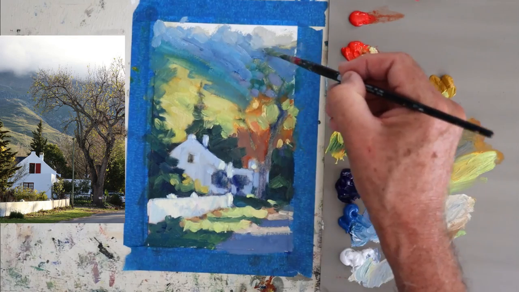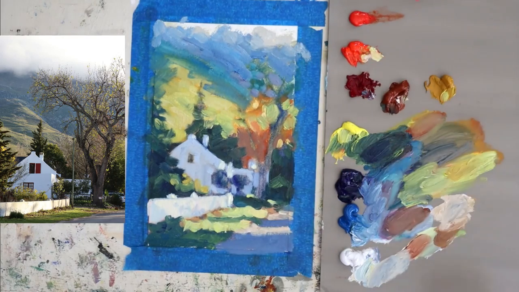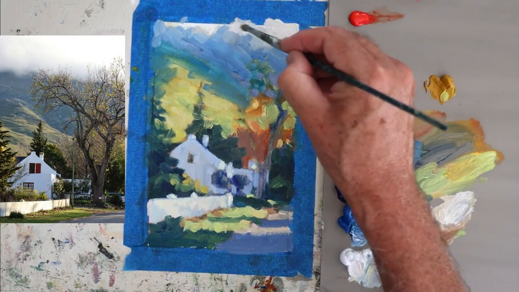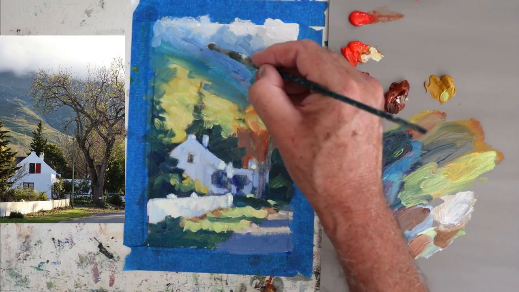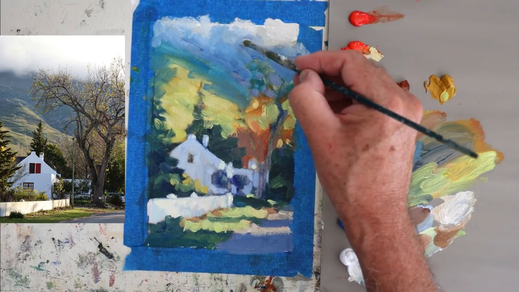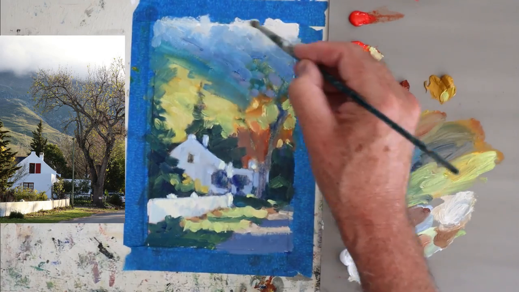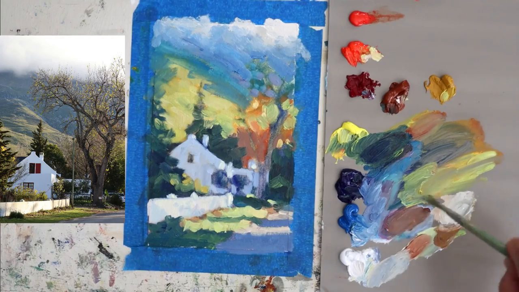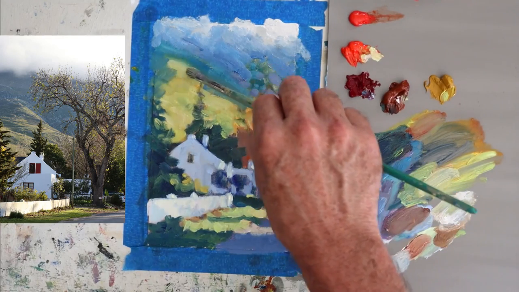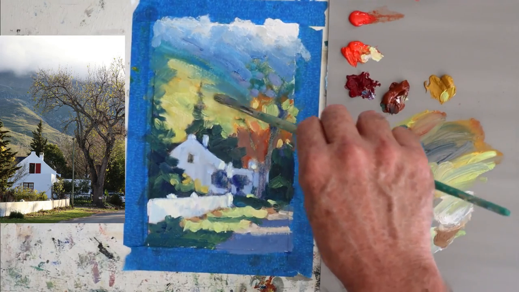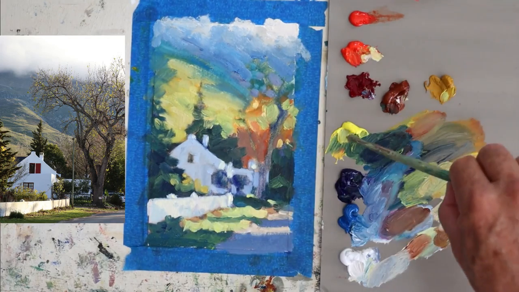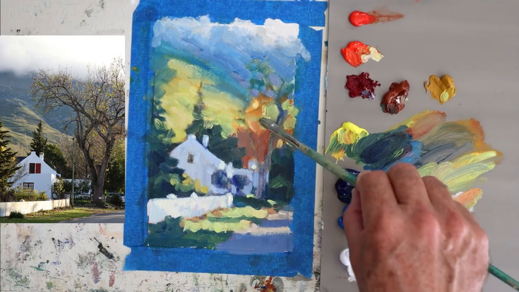Using a sort of grayish white up at the top of the mountain and then blending it into a lighter cloud color. It's more like mist on top of the mountains there. Just suggesting it all with soft edges and a bit of mixing wet into wet. And that'll have to take care of it. I'm still going to do the tree and there'll be a lot of overlapping there as well.